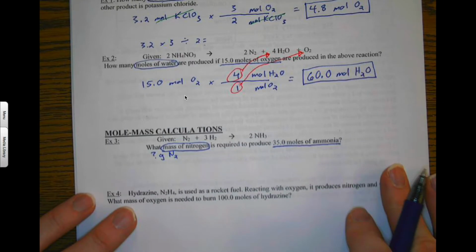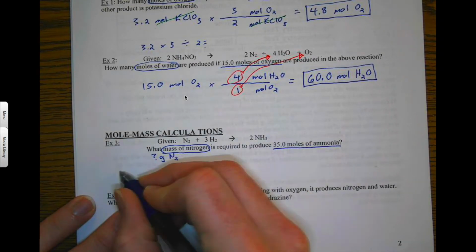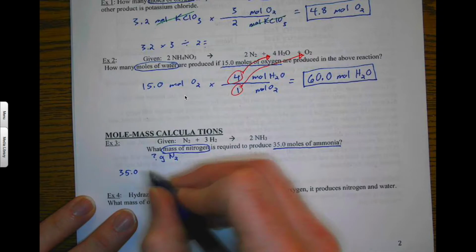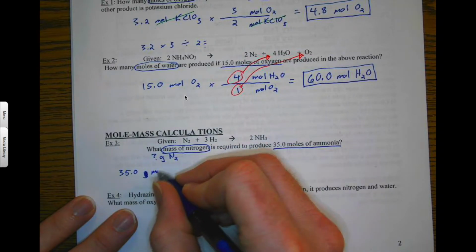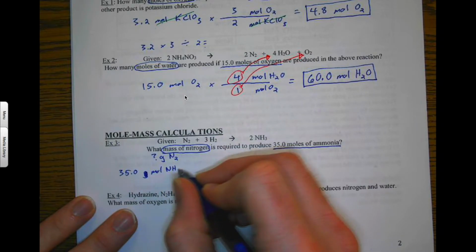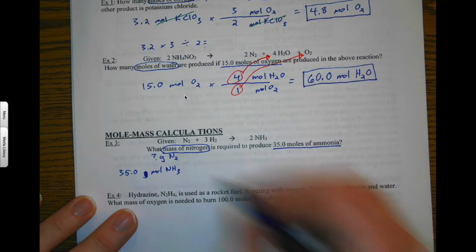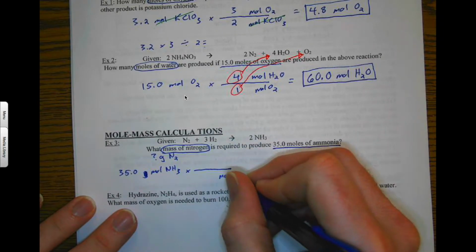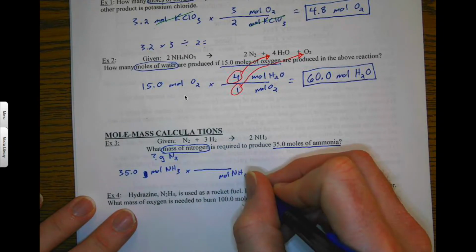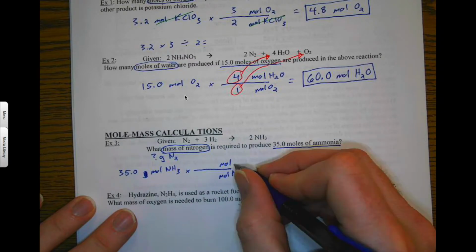Okay, so we just start with 35.0 grams of ammonia. I'm sorry, moles of ammonia. I apologize. And then we need to change moles of ammonia into moles of nitrogen.